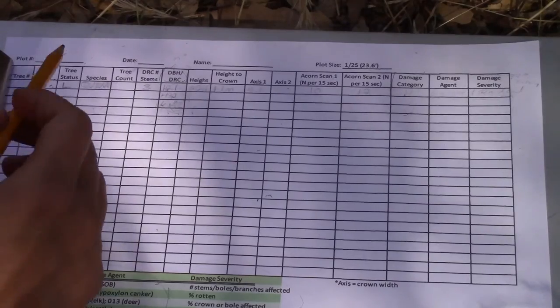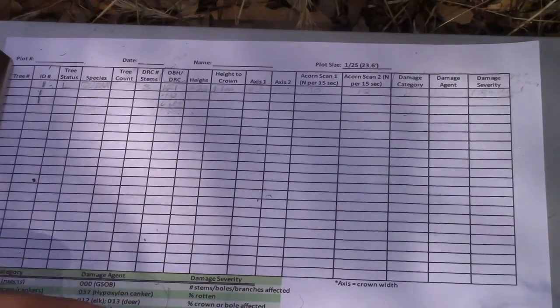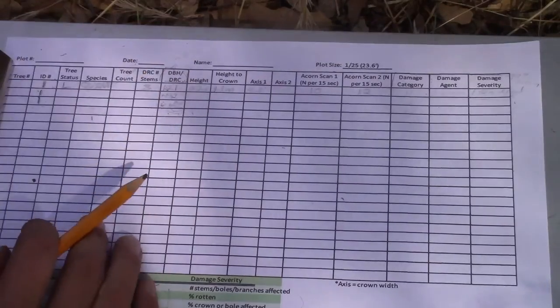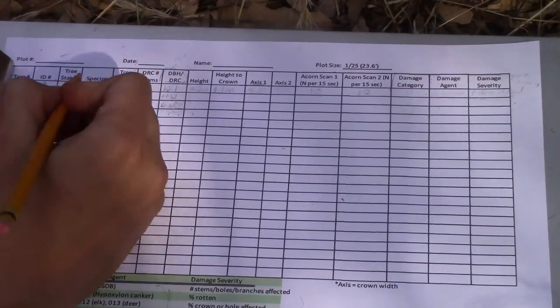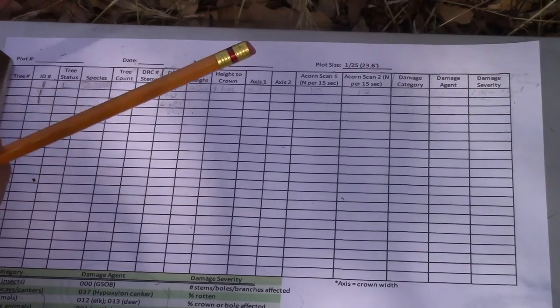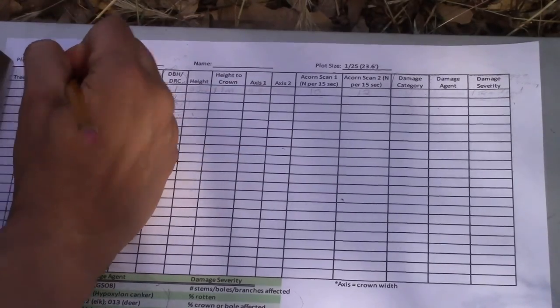So as we're working our way through this data sheet, keep in mind the data sheet structure can change a little bit depending on what silviculturist we're working with. So this might change just slightly, but it will have all of these major components. So in this case, the tree status, this means is it living or dead, and this tree is alive. You can use 0 for dead and 1 for alive, or I'll just write an L right now for living.